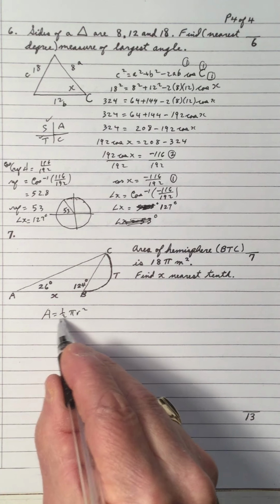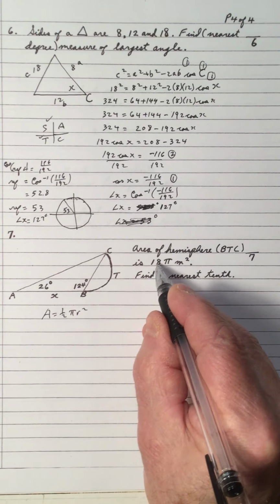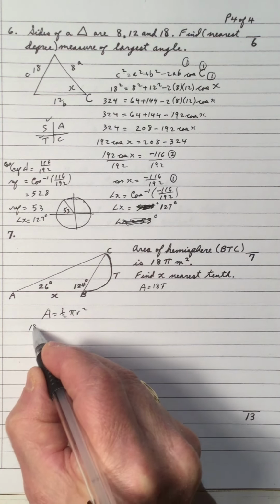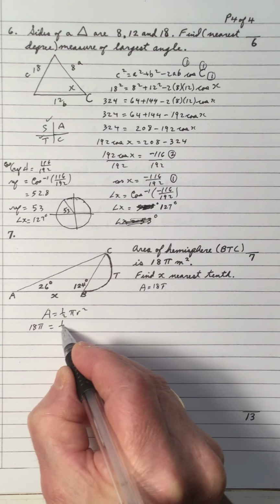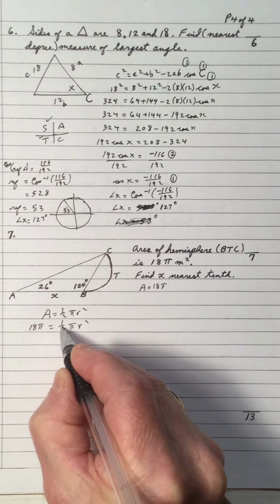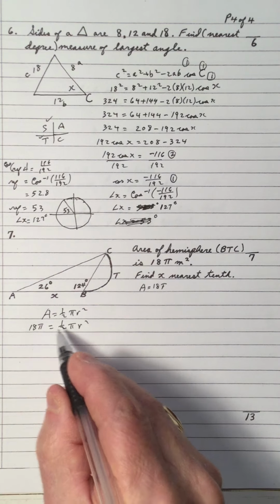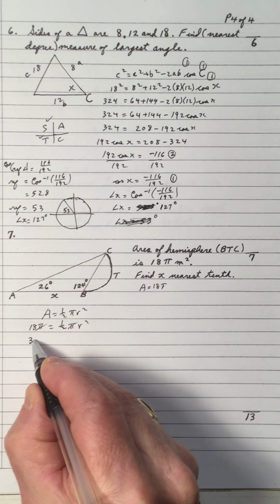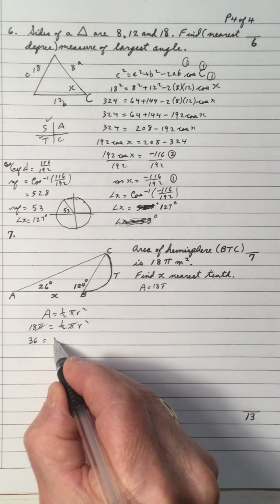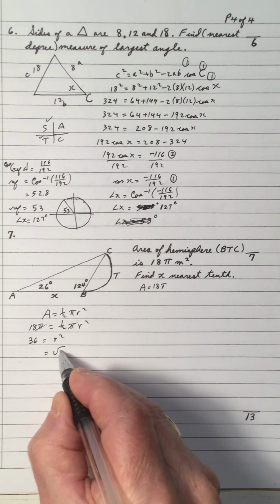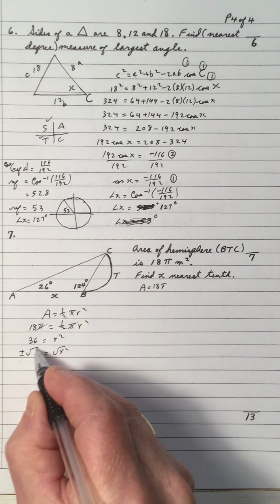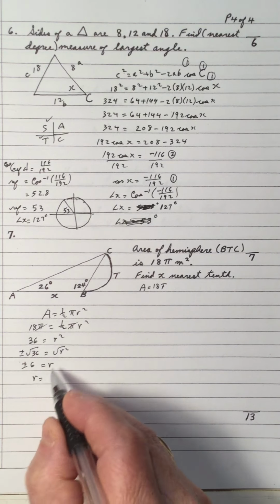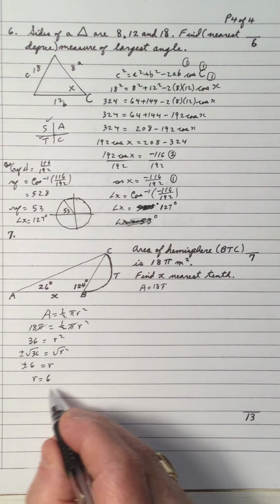So the area of the hemisphere is 18 pi, so we'll go 18 pi equals half pi r squared. Notice we got pi on each side, so they cancel out. And you multiply by 2, you get 36. Multiply half by 2, you get r squared. So the square root of r squared is plus minus the square root of 36, which is plus minus 6 for the radius. And the radius is never negative, it's always positive.